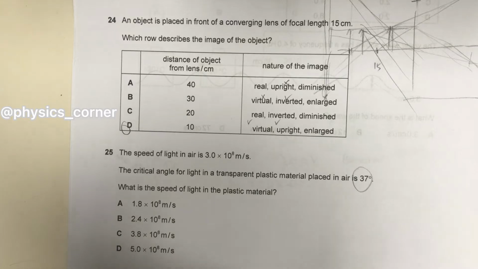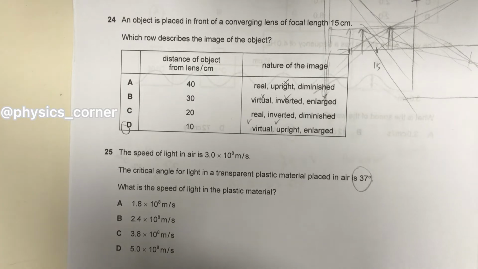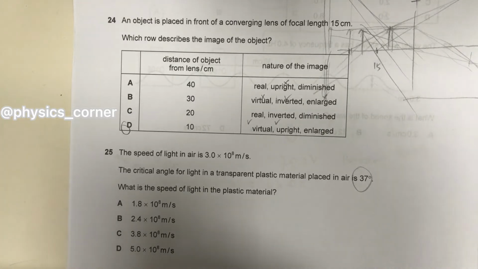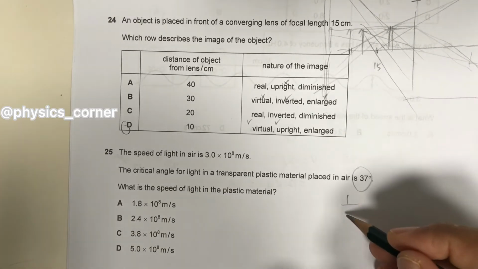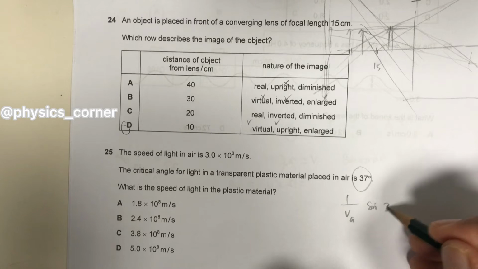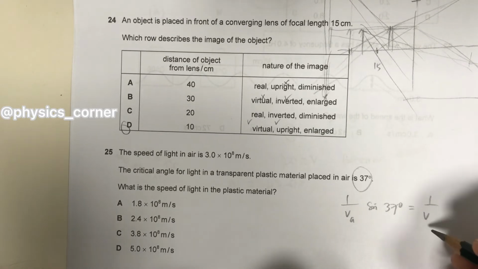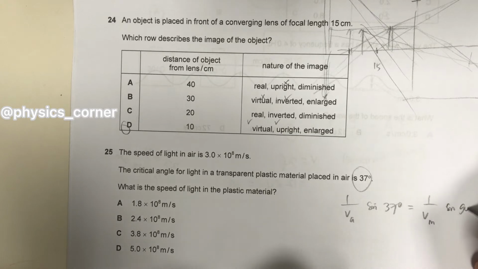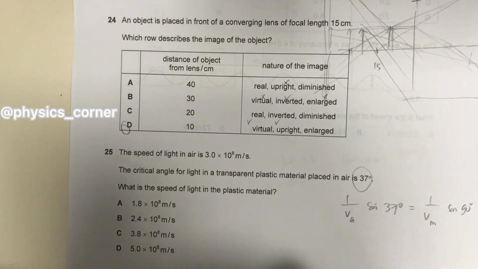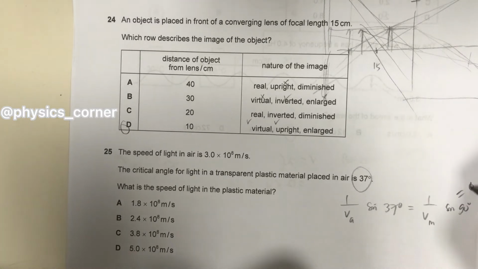What is the speed of light in the plastic material? 1 over V in the air sine 37 equals to 1 over V in the material sine 90, yeah, because they have critical angle, since this is 0, this is 1.